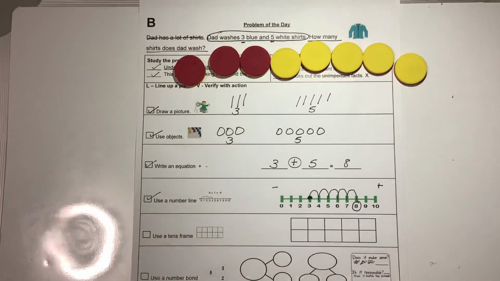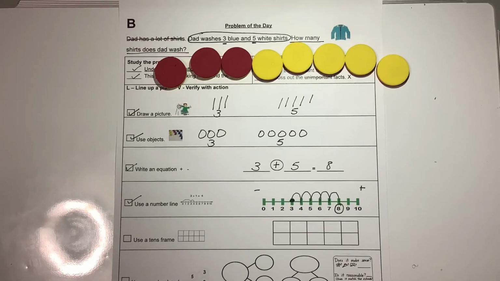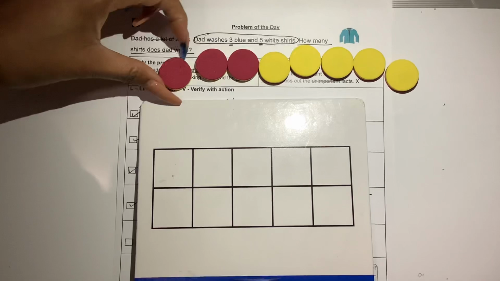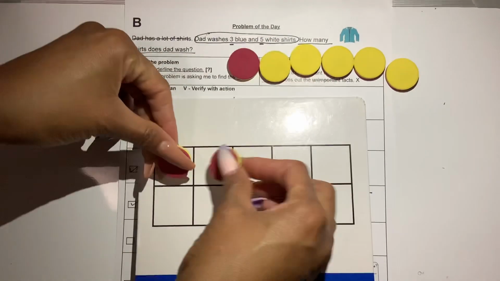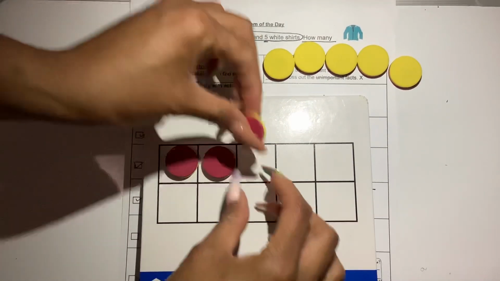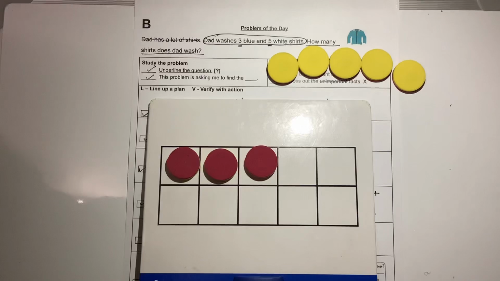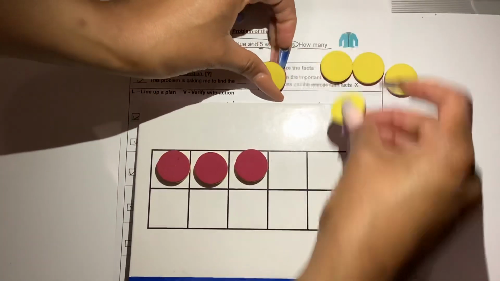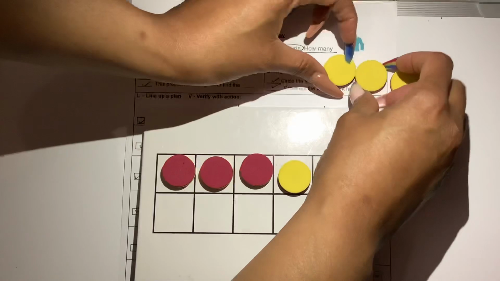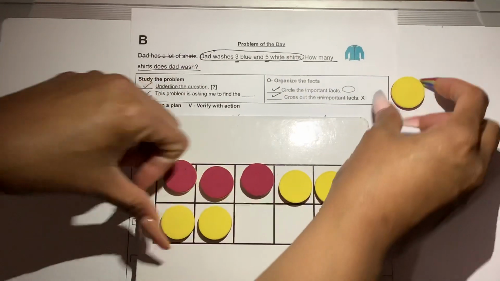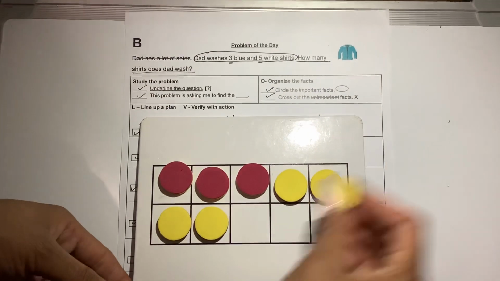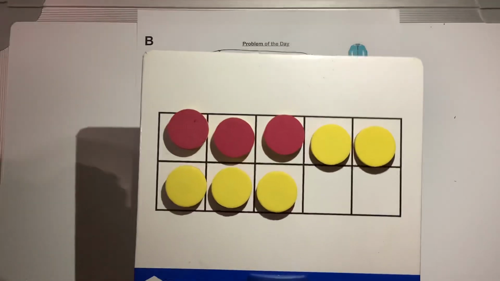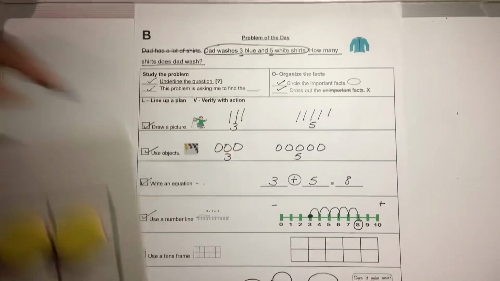And on our 10 frame, we're going to draw our dots, right? So we had 3 that represent the 3 blue, and then you're going to draw 5 more on your 10 frame. And that's how 8 looks on your 10 frame. And you're going to put that in here.